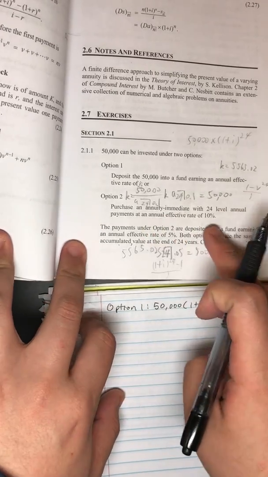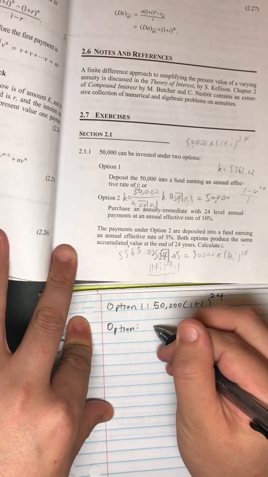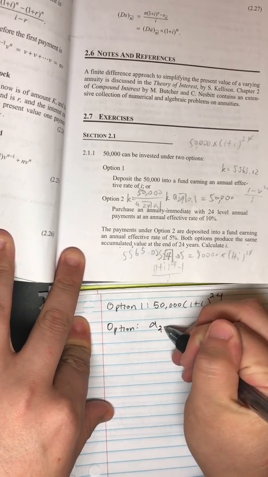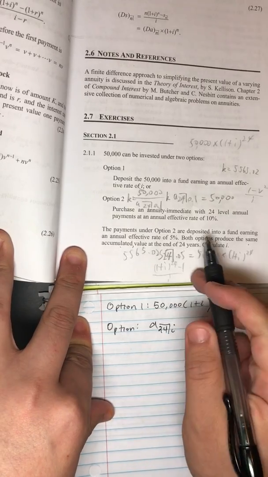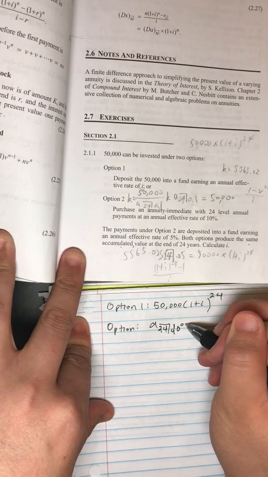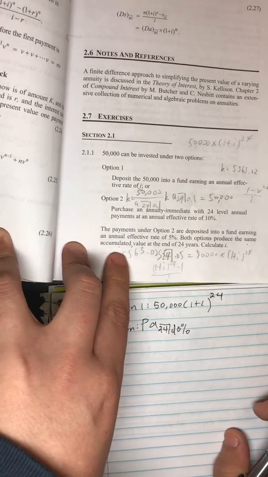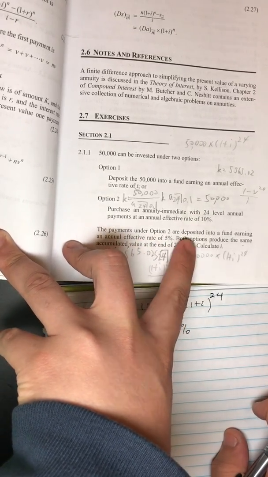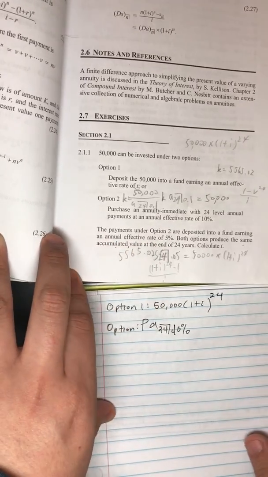Okay, and now we have option 2, where we have an annuity immediate with 24 level payments. So this is where we put P, a angle i. Oh, and it tells you i. This is 10%. And we have an unknown P. So the payments under option 2 are deposited into a fund earning an annual effective rate of 5%.